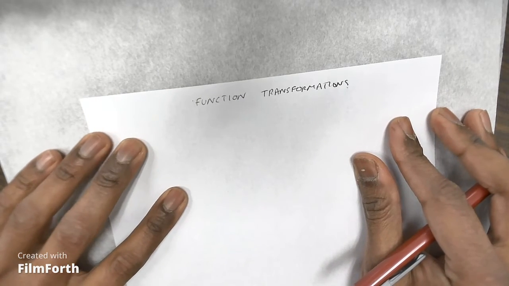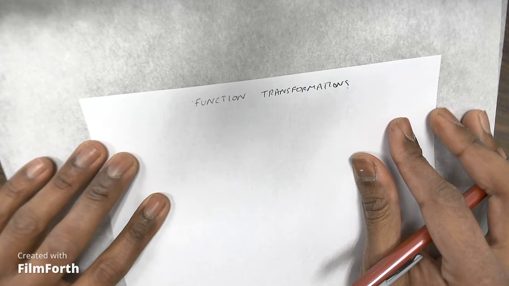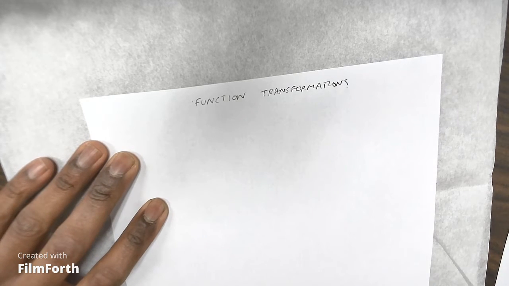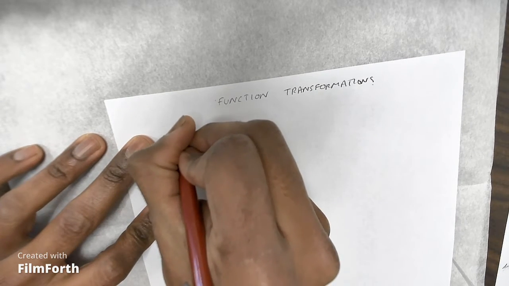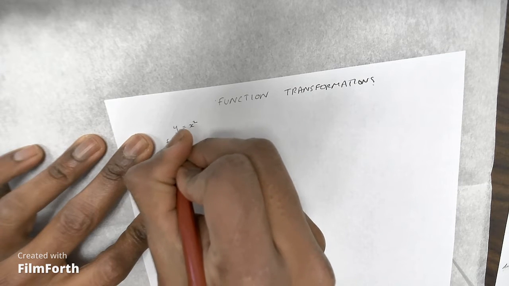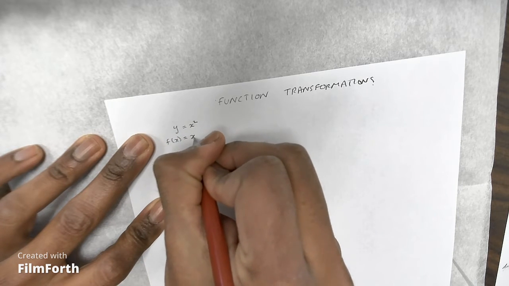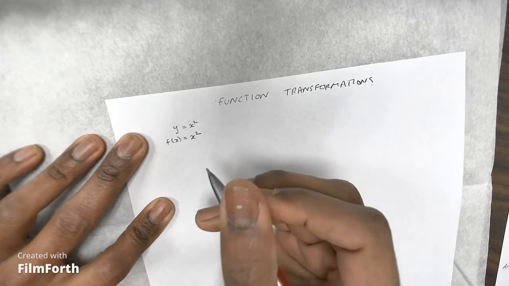Alright, today we'll talk about function transformations. We talked about this in chapter 2, but it's been a while. So let's revise it. Let's say we have a function y is equal to x squared. This is a quadratic function, it's a parabola. Remember, f of x is x squared. That is y is equal to x squared.